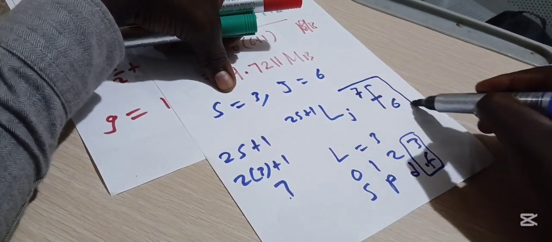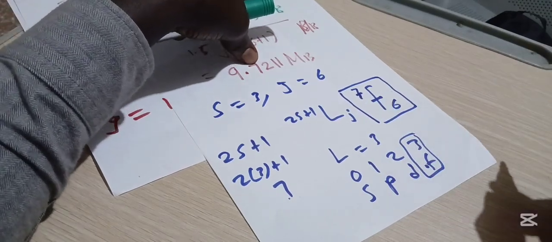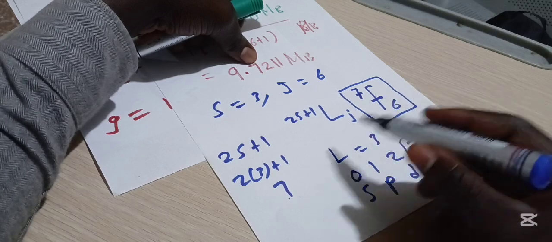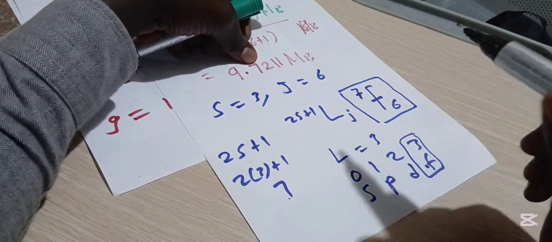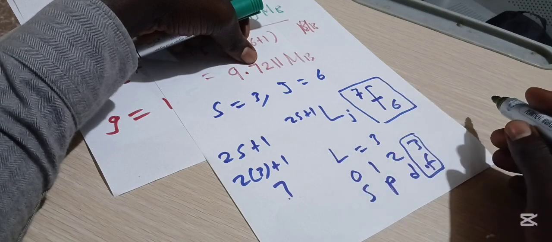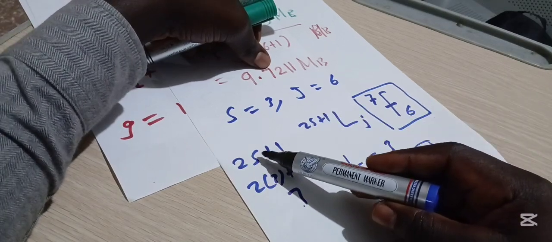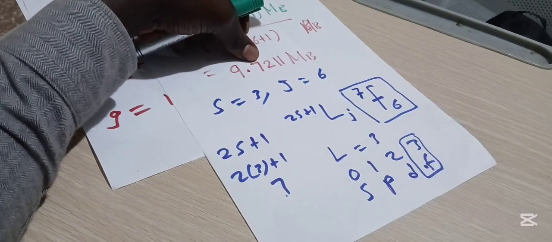So this is the ground state term for terbium 3 plus. This is a general procedure to calculate the ground state term of the lanthanide series or any of those elements. What you have to do is just calculate your S, look for your L value, and also look for your J value by using the same procedure.